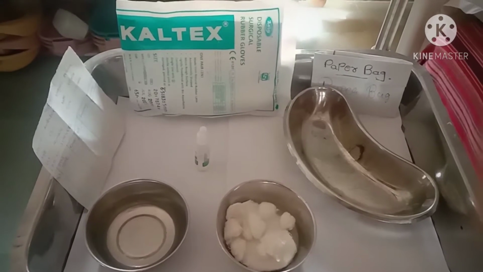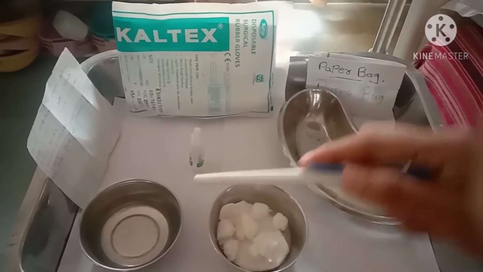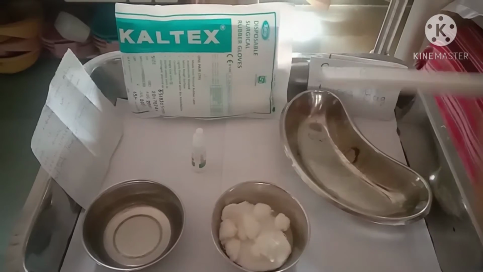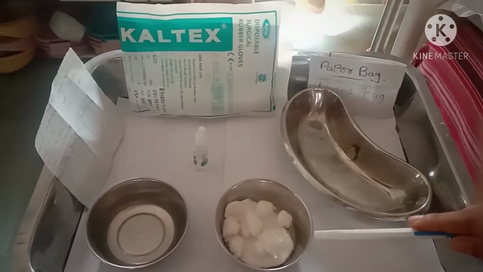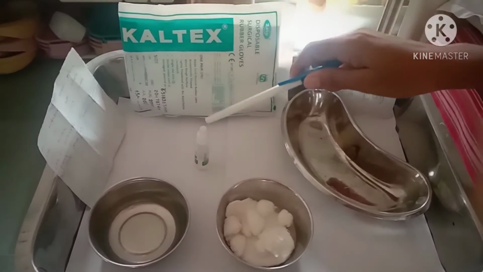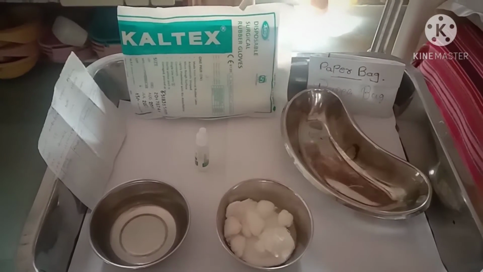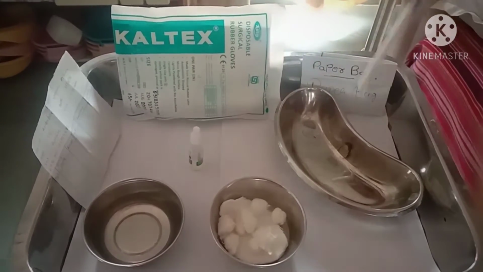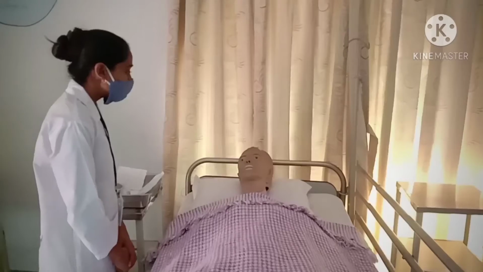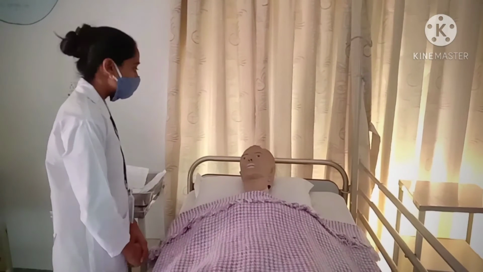The tray containing for eye instillation: a bowl of sterile water, a bowl of sterile cotton swabs or cotton balls, prescribed medication or eye drops, medication card, sterile gloves, kidney tray or paper bag. After the tray contents, we will see the steps of the procedure of eye instillation.